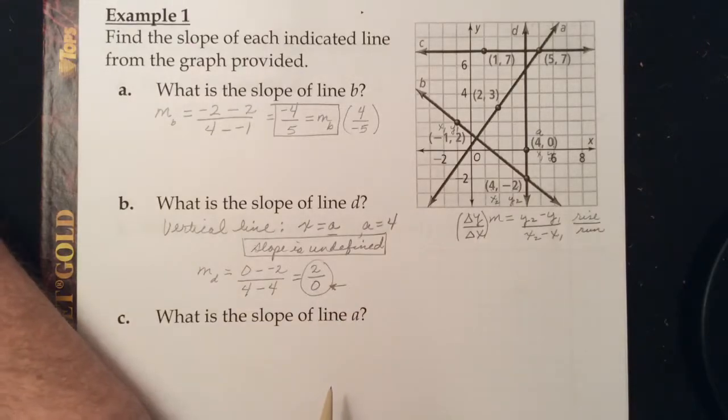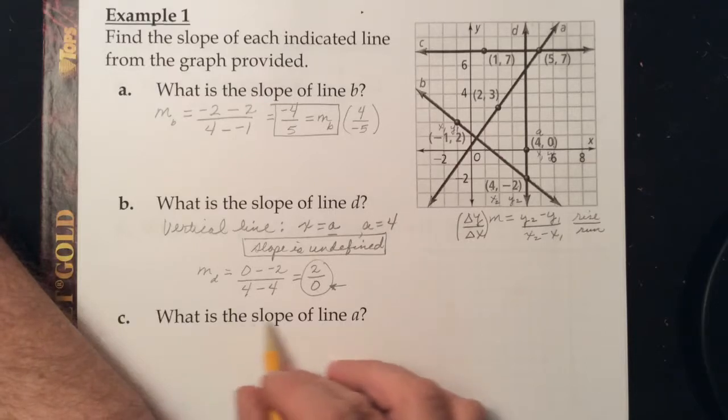Part C, what is the slope of line A? See if you can find the slope of line A. Turn off or pause the video, and then we'll check it. Okay, what is the slope of line A?